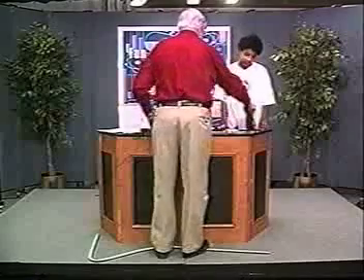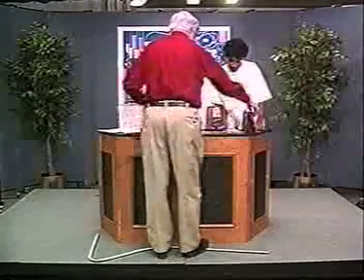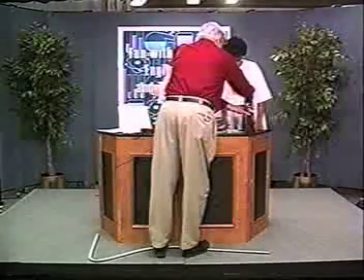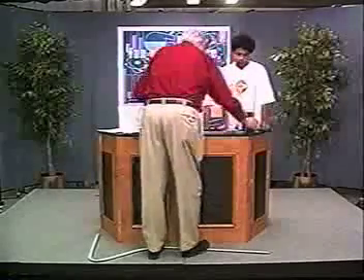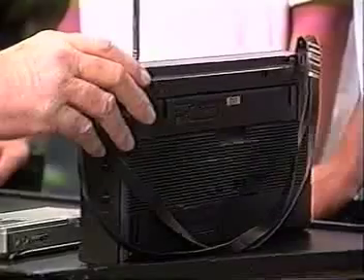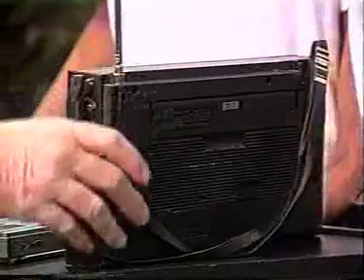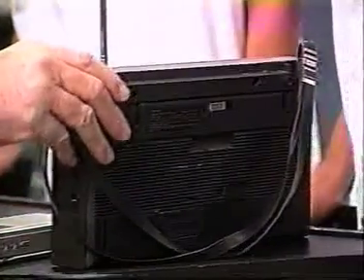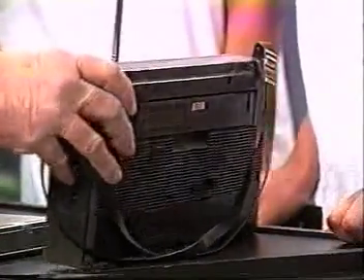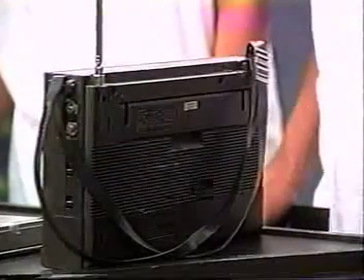A radio station. Radio, right? We're not picking up very good in here because we have a lot of interference. That's all right.